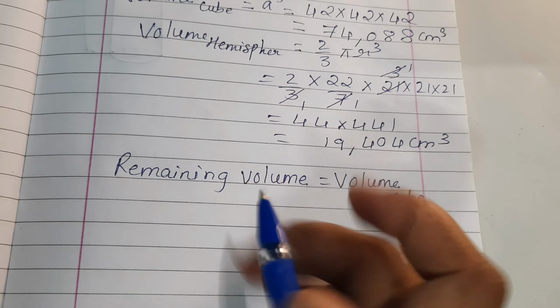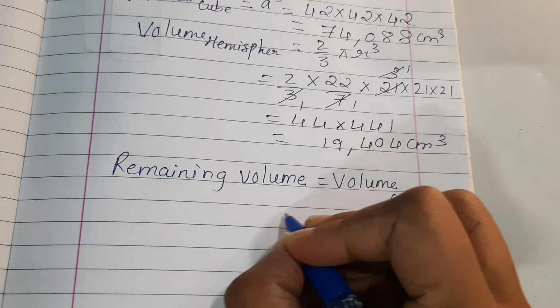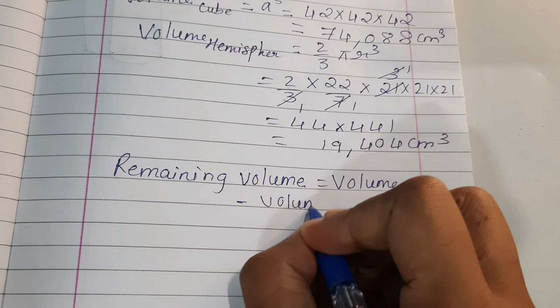Now you will have to find the remaining volume. So how to find the remaining volume? Volume of cube minus volume of hemisphere you'll have to do.